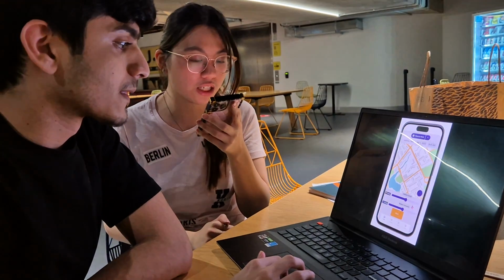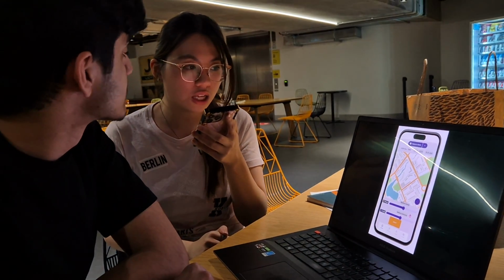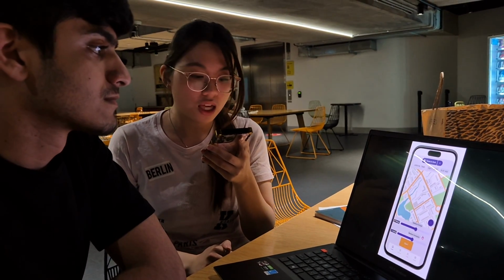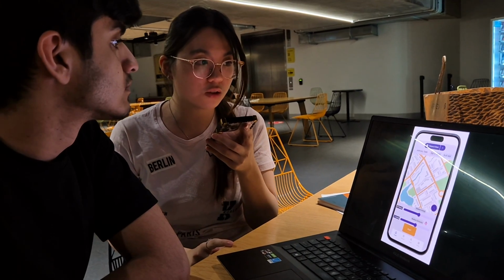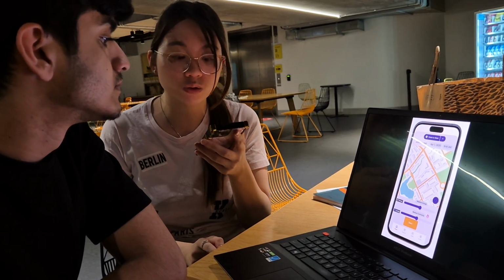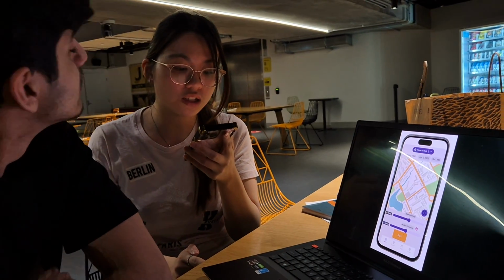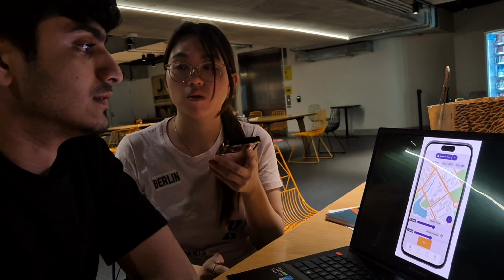So your task is basically you need to select your safe commute from work to home. You also have to adjust the route settings to find a path that suits your needs. Do you understand? Yeah. And also start the navigation from your trip. Okay.